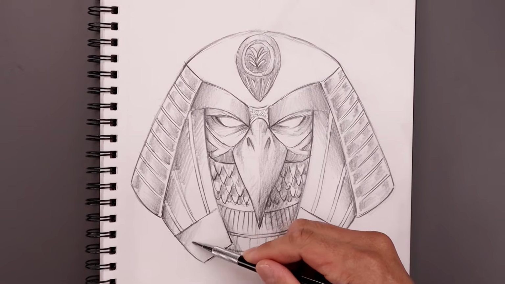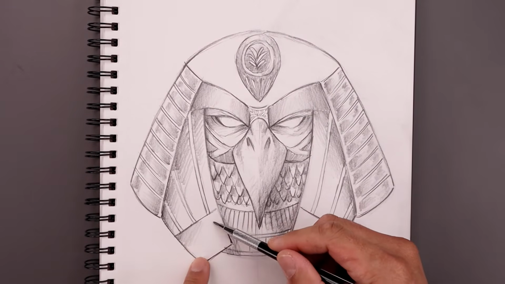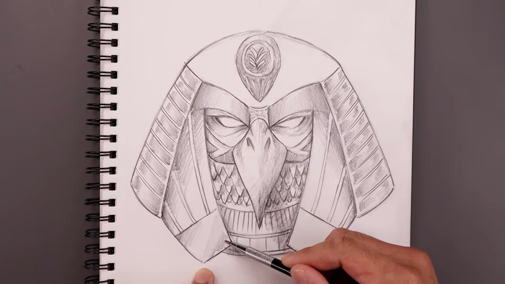Let's add some metallic glare across the bottom. So we're going to darken up the outside, leave a highlight, and then darken up the inside.